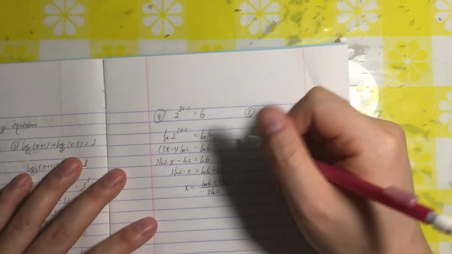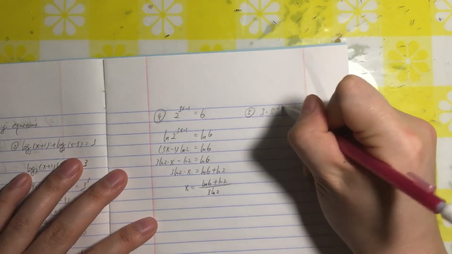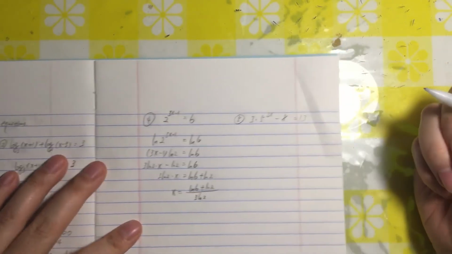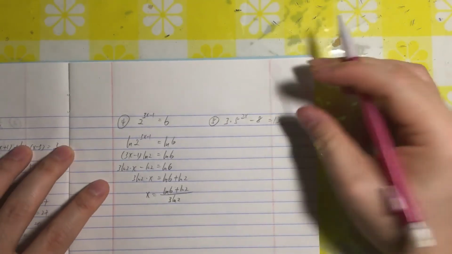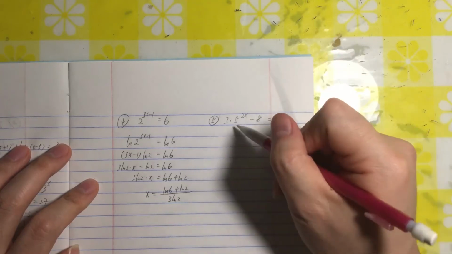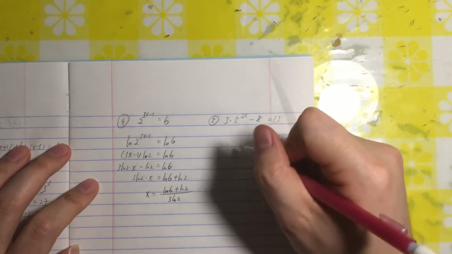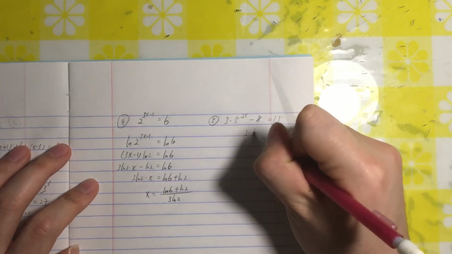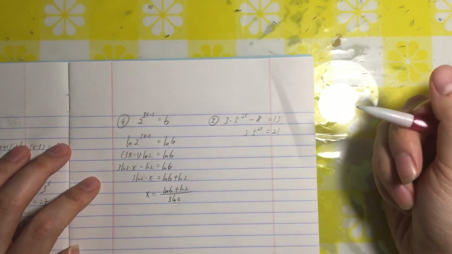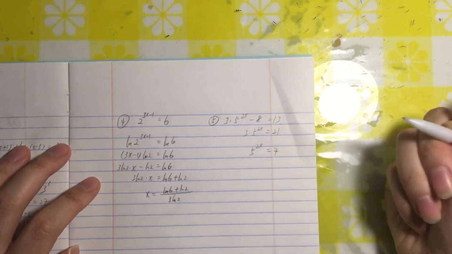Next example, 3 times 5 to the power of 2x minus 4 equal to 13. How can we solve this equation for x? For this equation, we can first of all try to isolate 5 to the power of 2x. So I can first of all add 8 to both sides. I get 3 times 5 to the power of 2x equal to 21. Then I can divide both sides by 3. I get 5 to the power of 2x equal to 7.